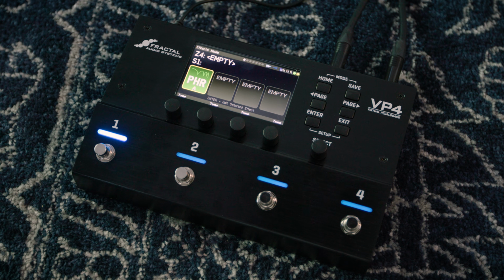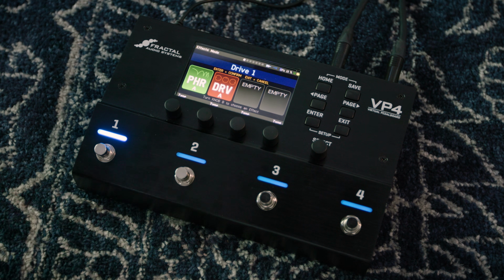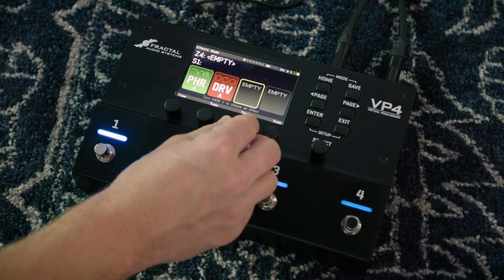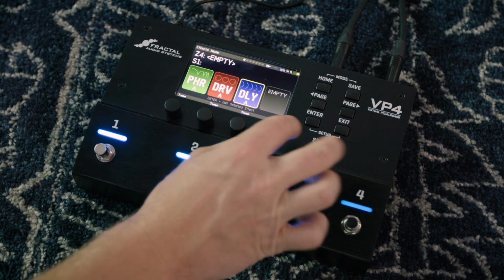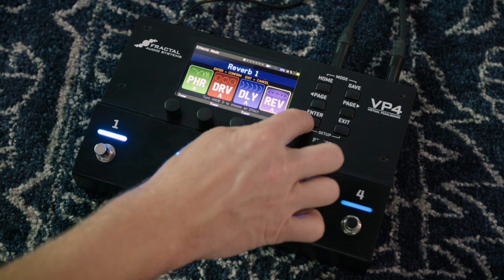Now I'm going to turn knob B. Let's go ahead and insert a drive block. Hit enter. And now finally, I'm going to quickly put delay and reverb blocks in these final two slots.